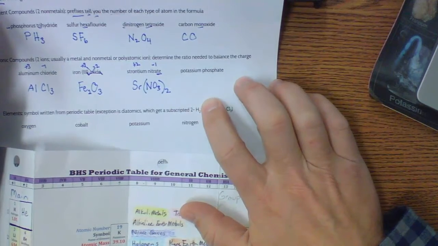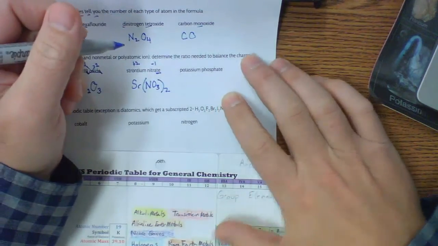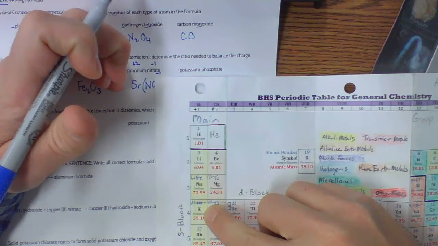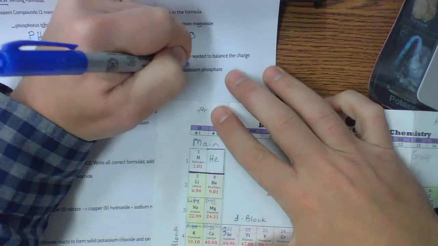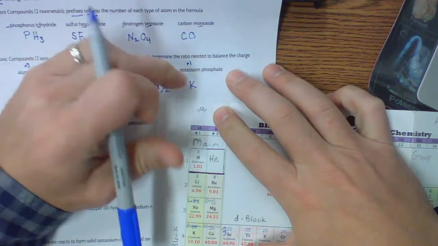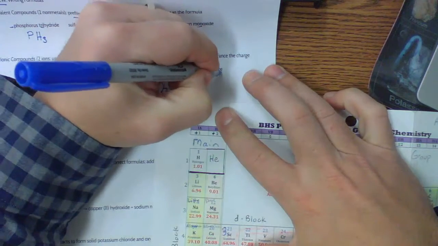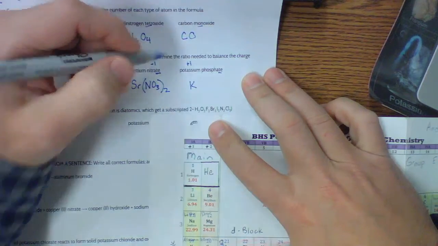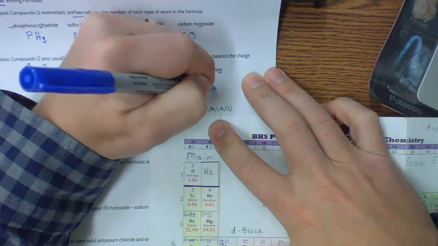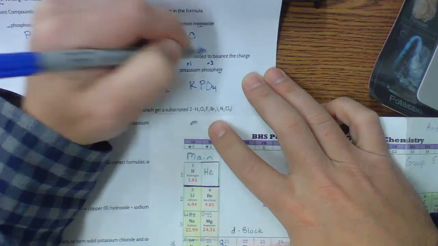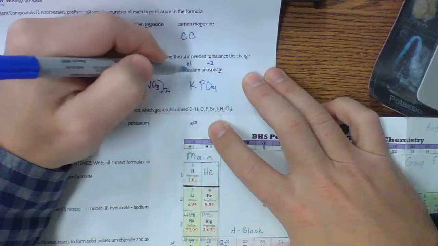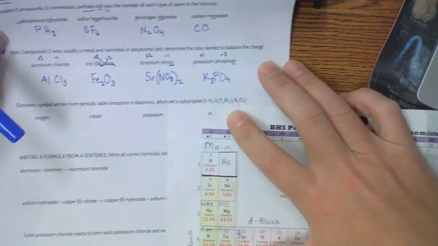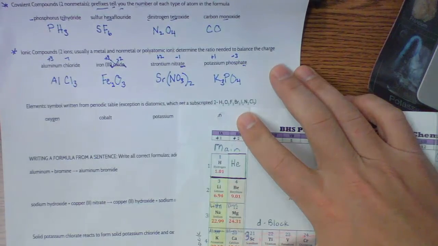Now we have our potassium phosphate. Potassium, again, we look at where potassium is. Potassium is in that first column. It's a +1 charge. So K. Then we find our phosphate. Again, ate on the end tells us it's on the back of our green sheet, so it's a polyatomic ion. So PO4, it's a -3 charge. So now we just cross this, so it will be K3PO4. Okay, so that's how we go through and we kind of build formulas from names.